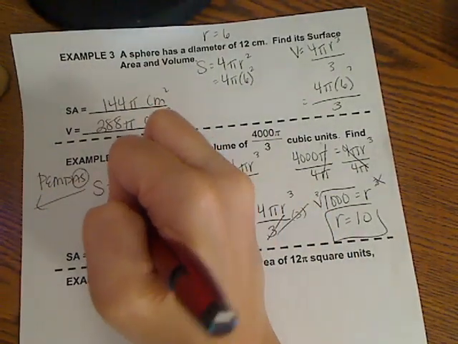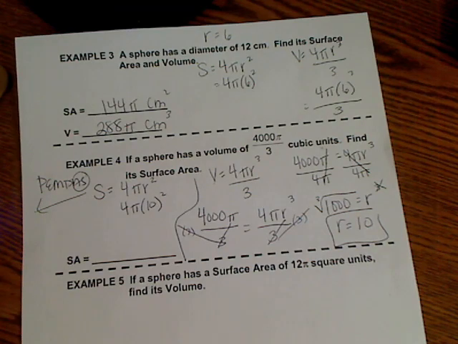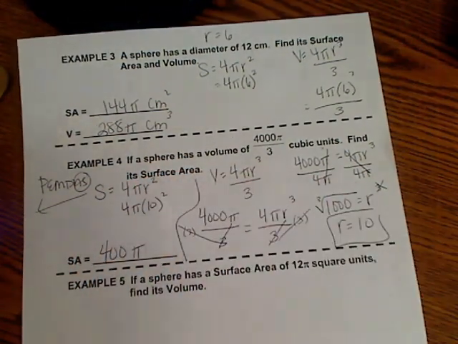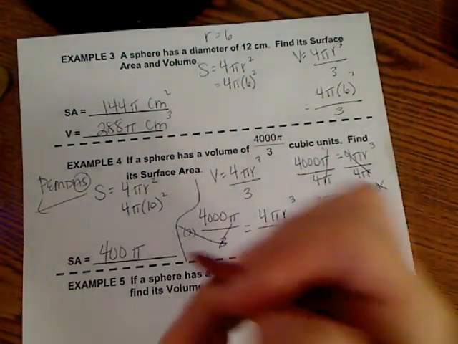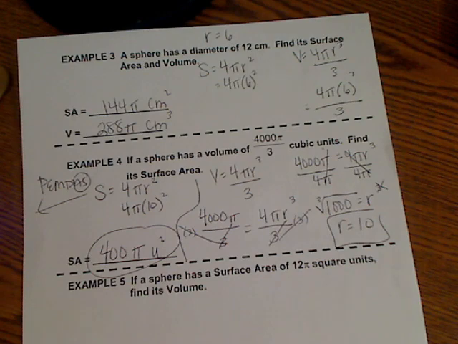And so I've got 4 times pi times 10 squared. What is that? 400 what? Pi and yes, units squared. Okay, are there any questions?